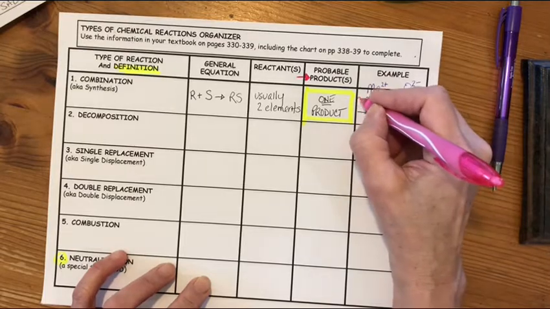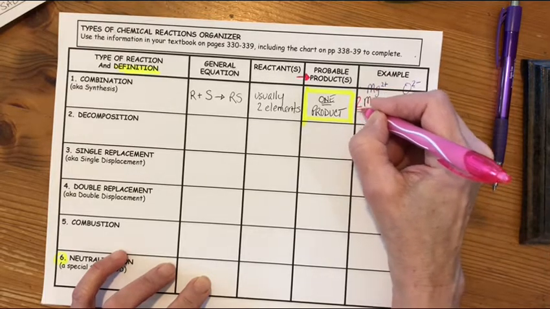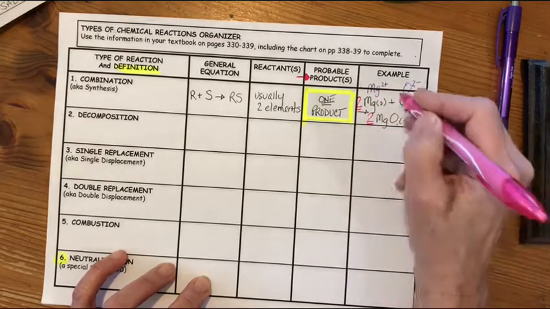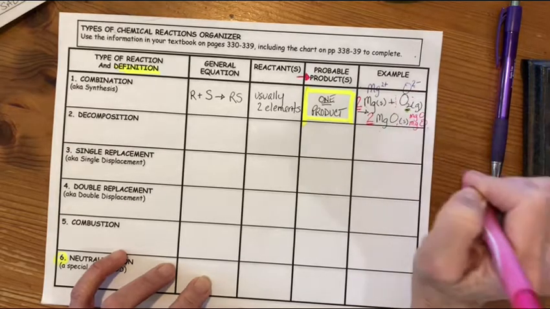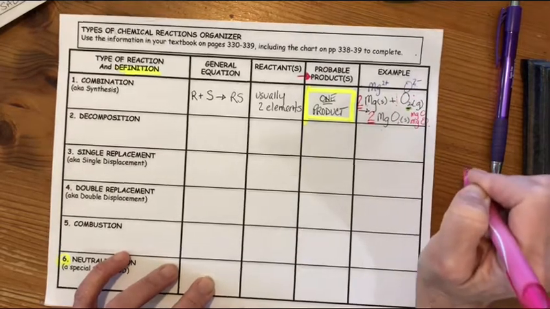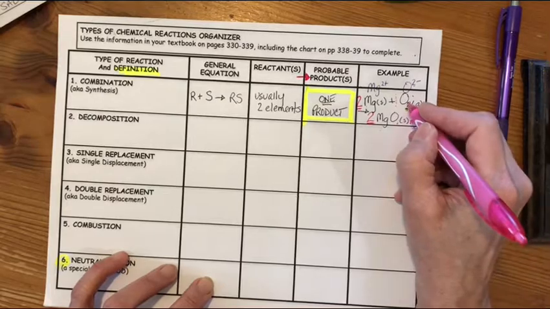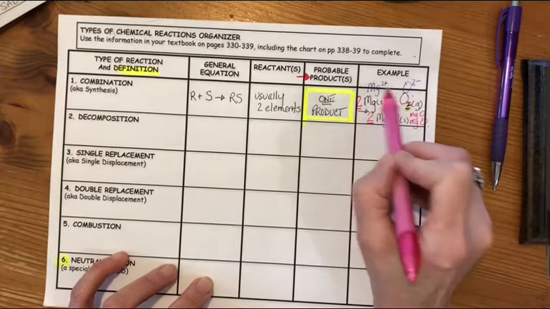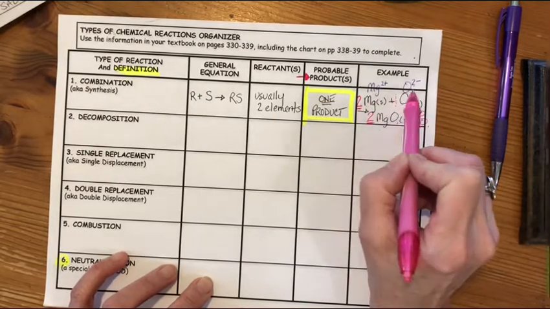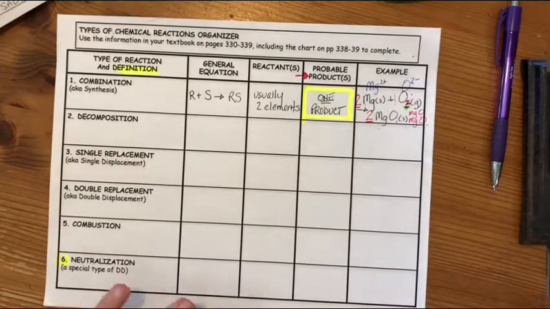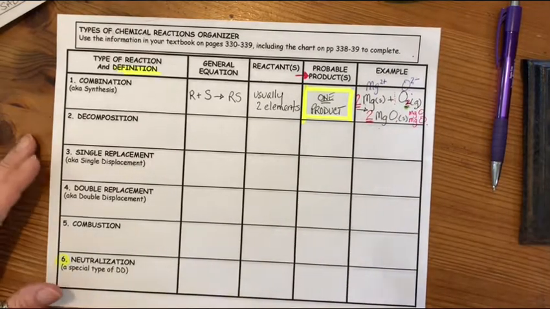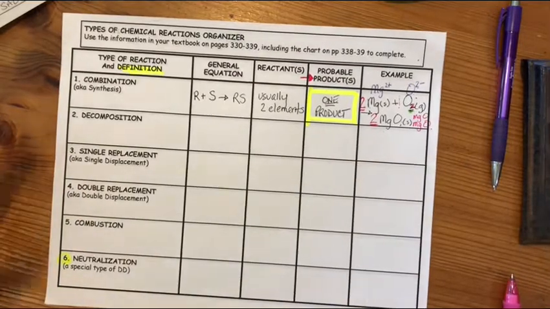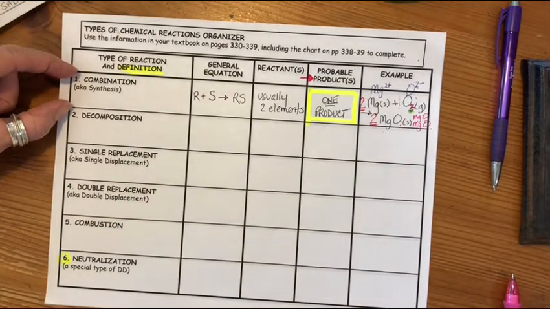And so now I also need a coefficient in front of the magnesium ribbon. The 1 is understood in front of oxygen. You don't have to write that, but we have to take care of balancing it, and we have to make sure our compounds are properly put together. So this is where we incorporate all the stuff we've been learning so far. All right, so that's a combination reaction. Remember to fill this in, and I'll come back and show you how to balance equations in the next video.